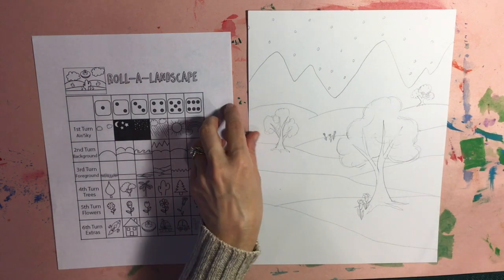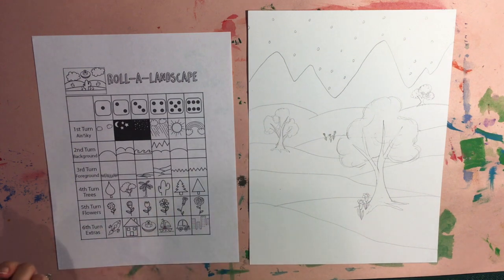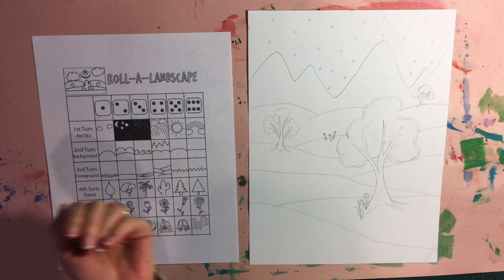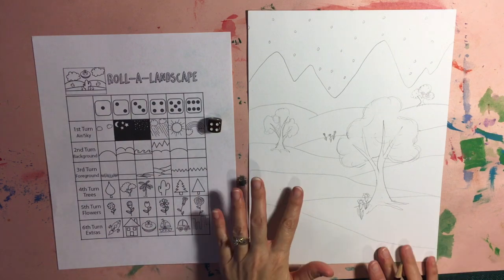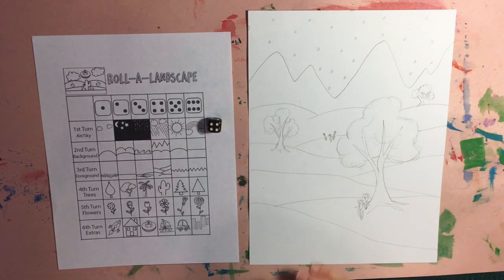And the last thing, extras. So you can add as many extras as you would like, but remember size. Not only size for making things look far away and close to us, but also size relationships. Like a house. A house could be smaller than a tree, or it could be larger.